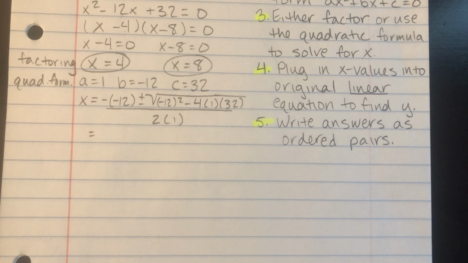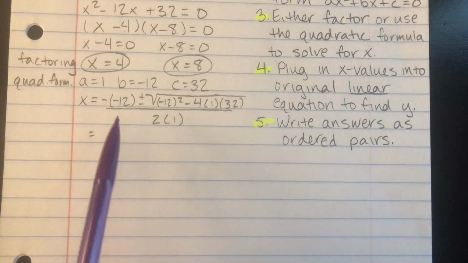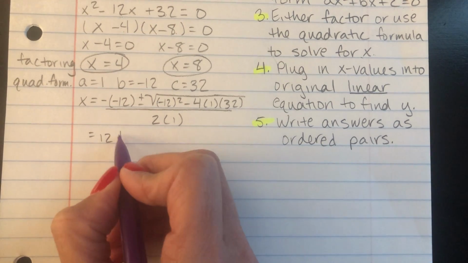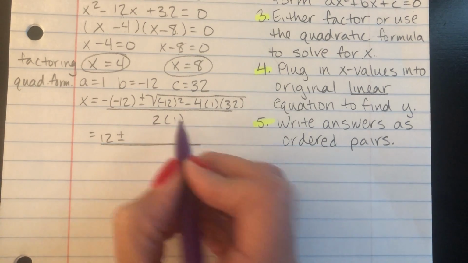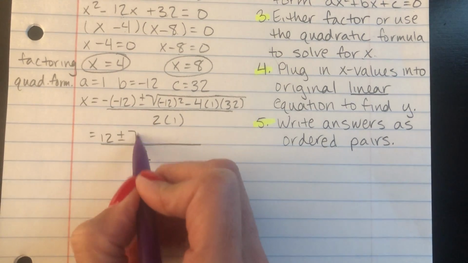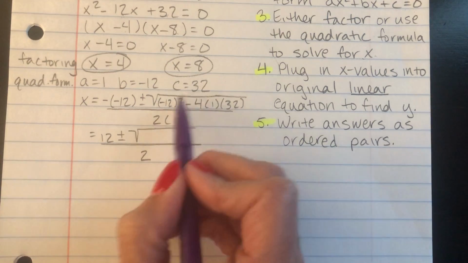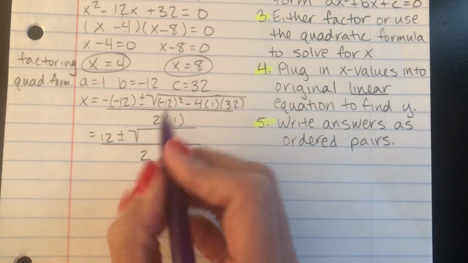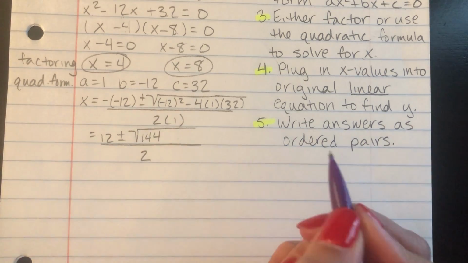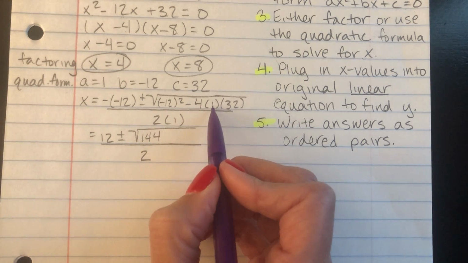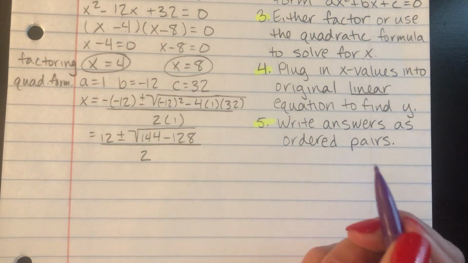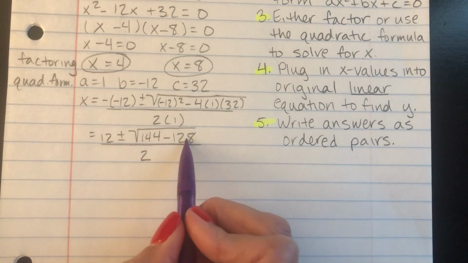Now we're ready to simplify. So simplify the easy things first. So I know that a negative 12 is a positive 12. And I know that 2 times 1 is 2. Now I'm going to tackle my discriminant here. So negative 12 squared is 144. And then negative 4 times 1 times 32 is negative 128. Subtract those.